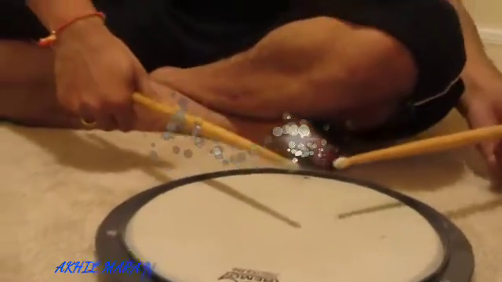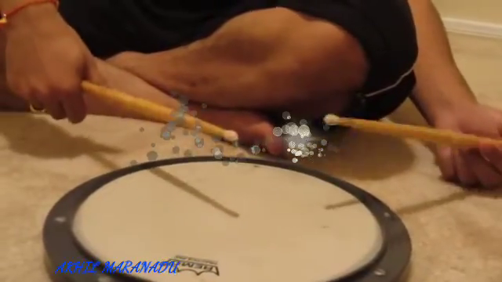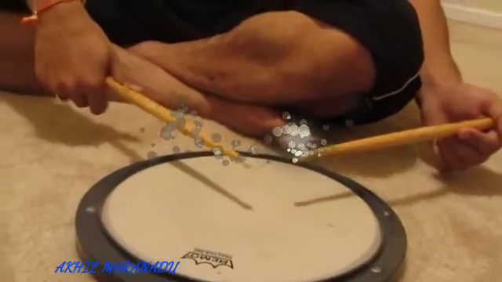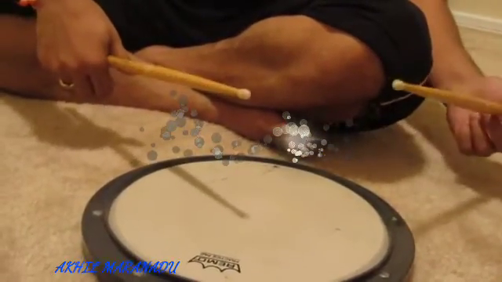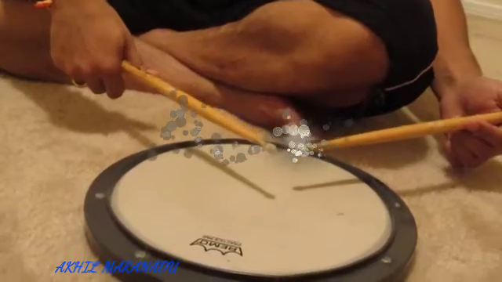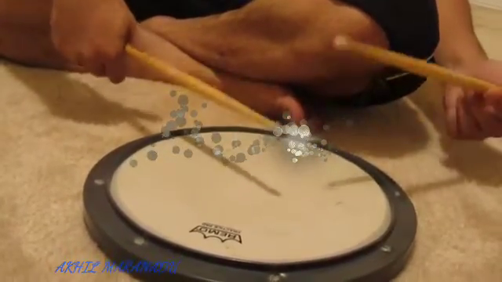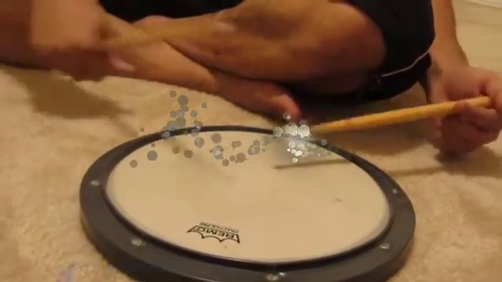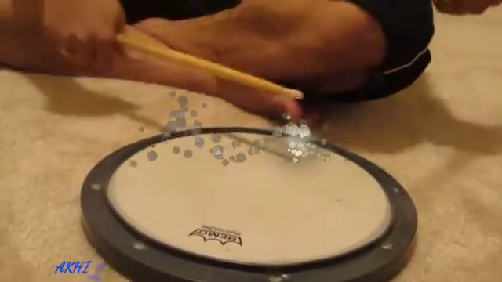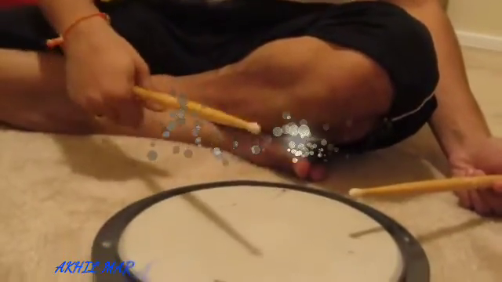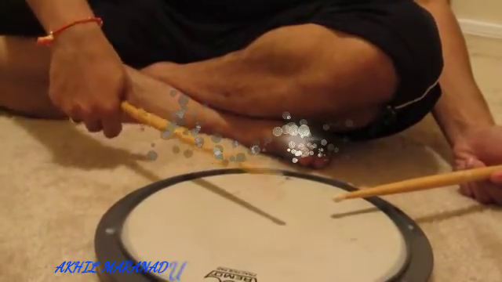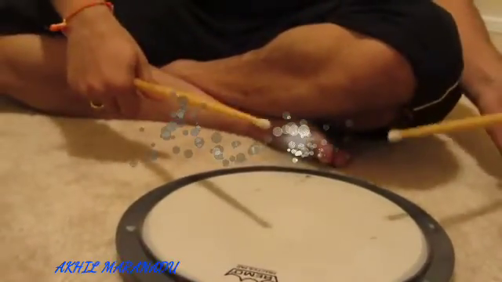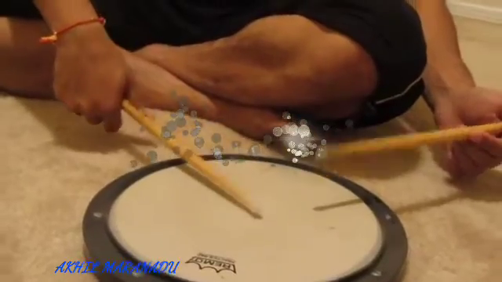So if you want to generate rolls continuously, then it is similar to how you would play ta ta ta ta. So this is ta ta, this is ta ta ta ta. And then if you want to play even faster, more continuously, ta ta ta ta ta ta ta ta. So in the same way, for the rolls, a single roll would be like this. And then if you start with the right hand, you also do the same action with the left hand, so it continues.